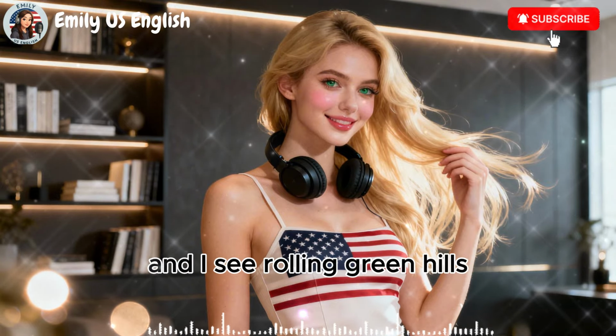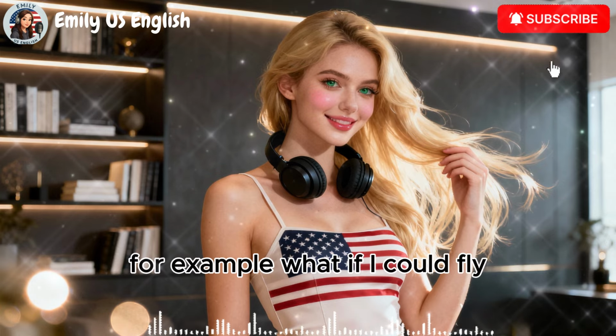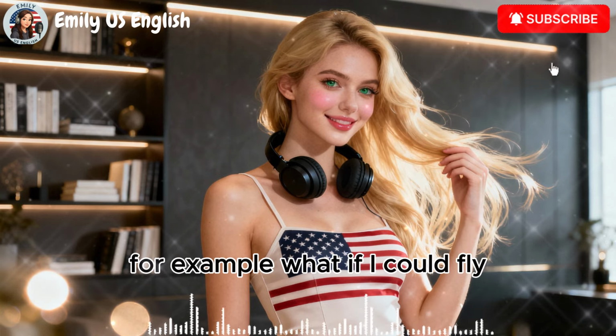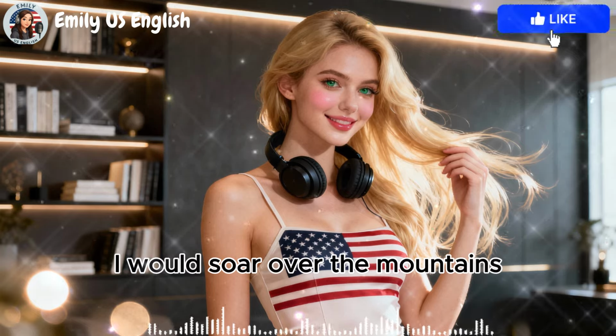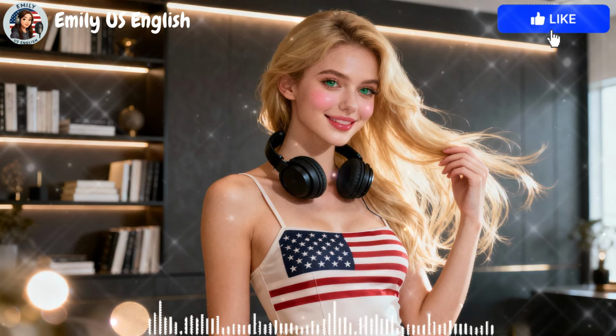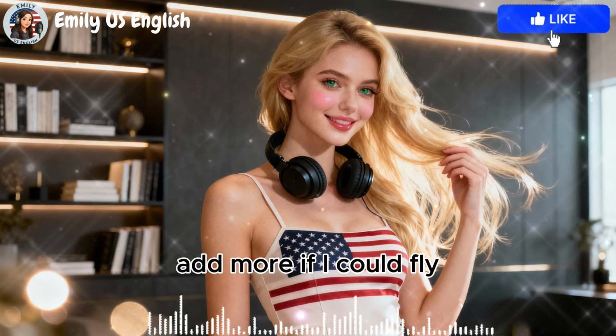Another way to practice describing the future and imagination is to use what-if sentences. For example, what if I could fly? You could say, if I could fly, I would soar over the mountains. Expand it. If I could fly, I would soar over the mountains and see the world from above. Add more. If I could fly, I would soar over the mountains, see the world from above, race with the birds, and travel to any country I wanted. Practicing with what if helps you prepare for creative conversations in English.